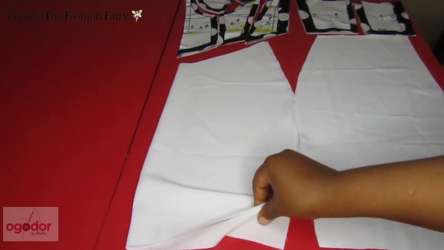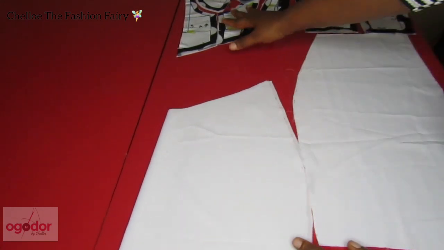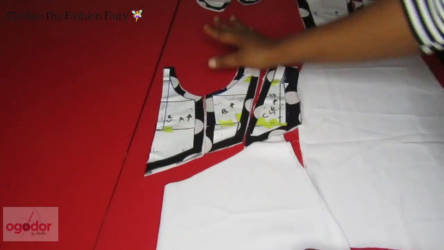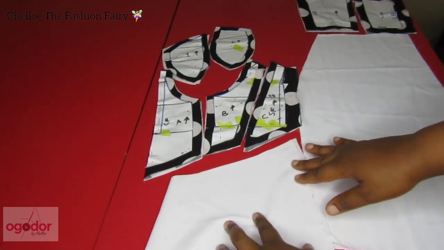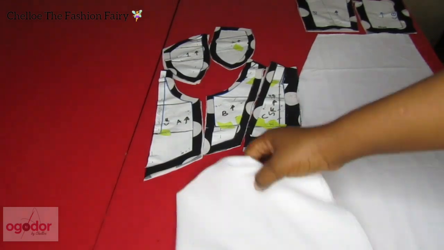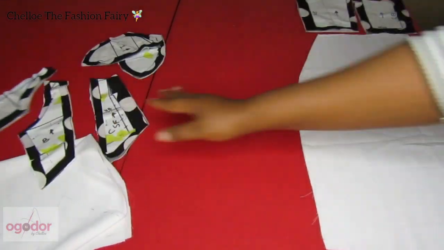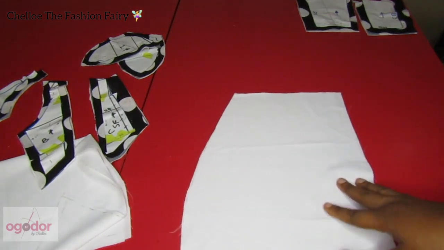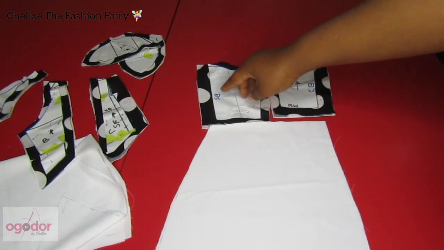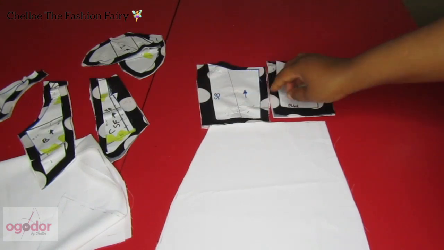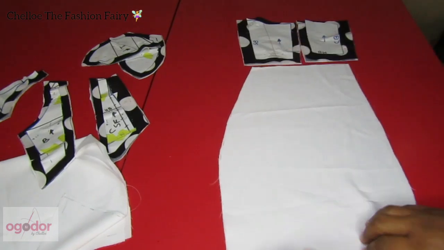I added allowances where needed. I added to the sides for joining and for putting the cup and everything that you need to add. So make sure you don't forget to add your allowances and your notches. So I'm just going to go ahead and show you what I have for the back. So this is what the back looks like. Don't forget your zipper allowance, your side allowances, your joining allowances as needed.